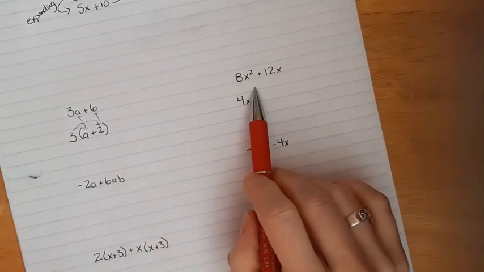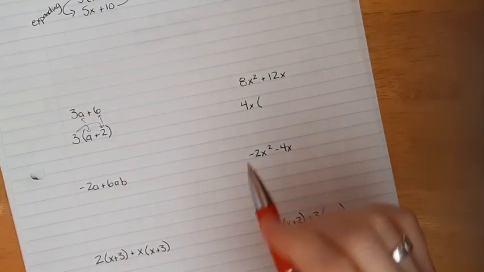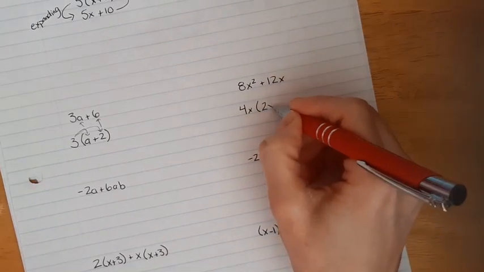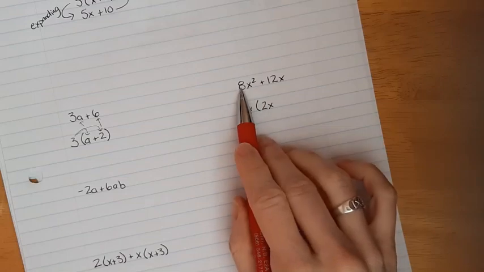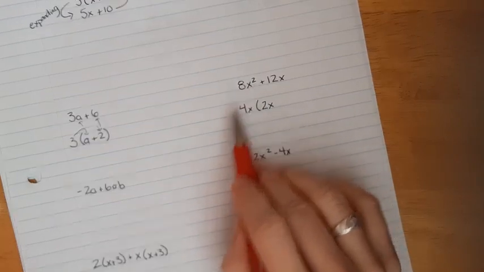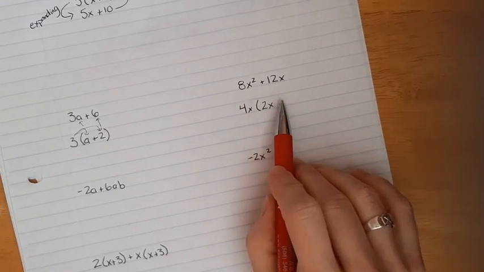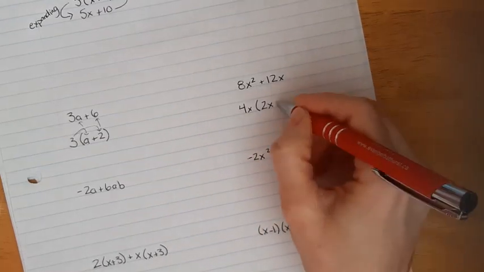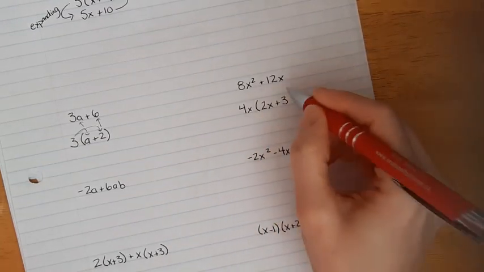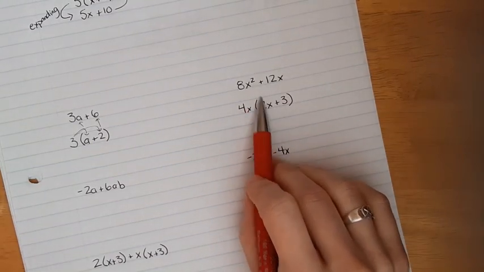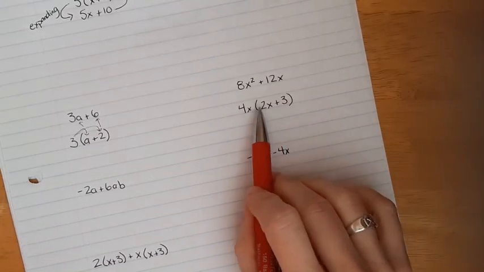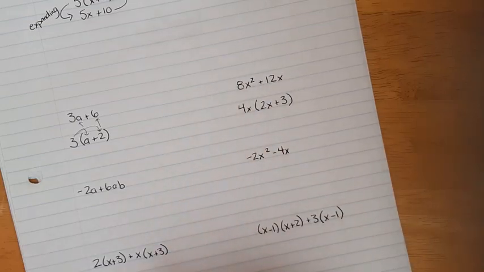Open a bracket, think in reverse. 4x times what gives me 8x squared? 4x times 2x gives me 8x squared. 4 times 2 gives me the 8. x times x gives me the x squared. 4x times what gives me 12x? 4x times positive 3 gives me 12x. So again, I can sort of work backward using the distributive law to arrive at the question that I started with.